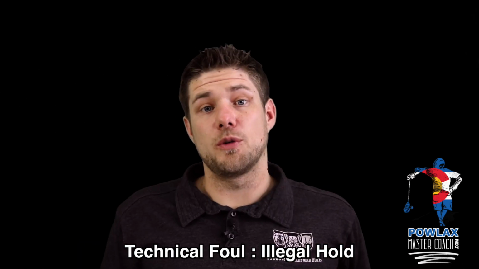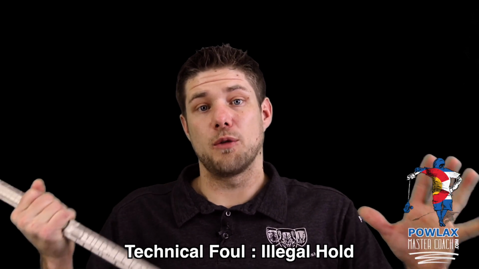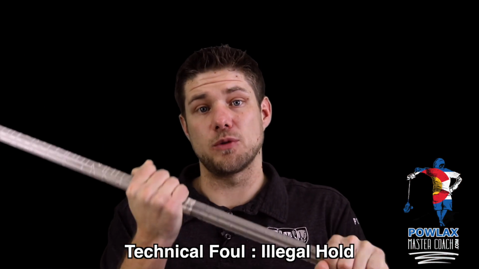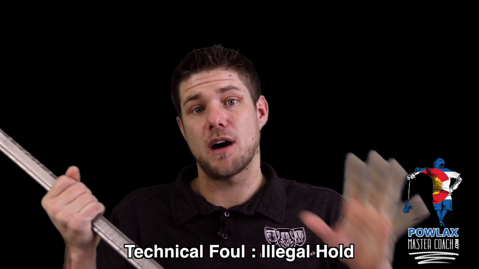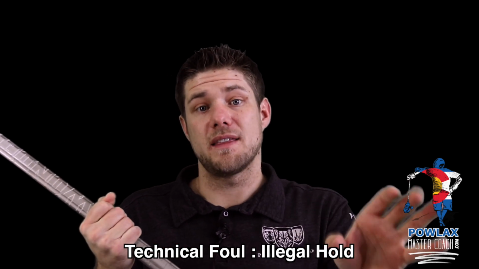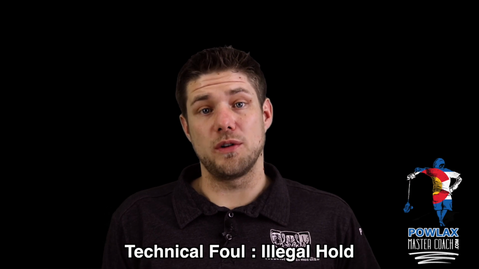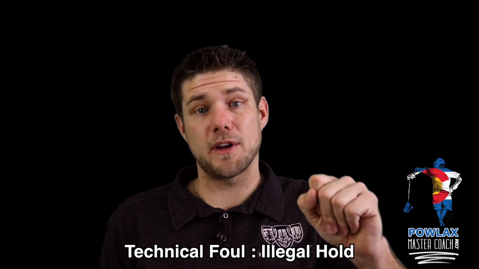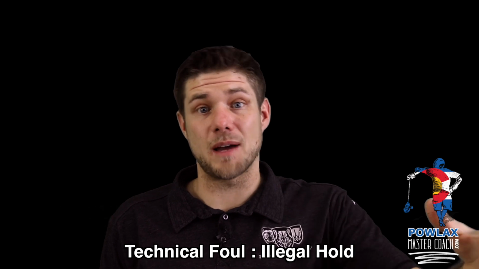The fifth illegal hold that we have is if I try to hold a player with my hand off of the stick. So I have to have both hands on my stick to do a legal hold, and if I take my hand off and try to hold with this hand, that is illegal. The sixth illegal hold is if I try to hold the cross of an opponent with any part of my body. So I can't grab their cross with my hand and I cannot step on their stick.